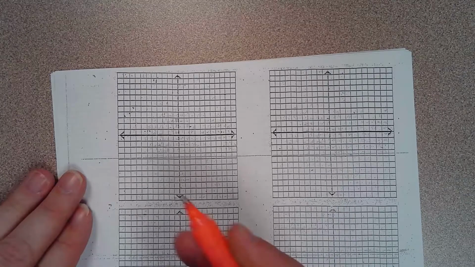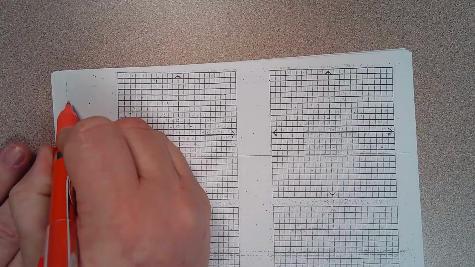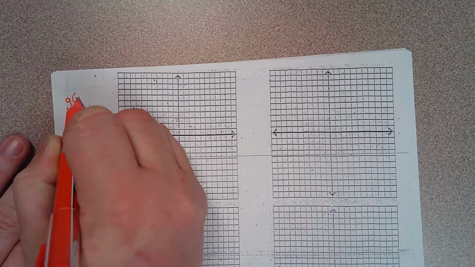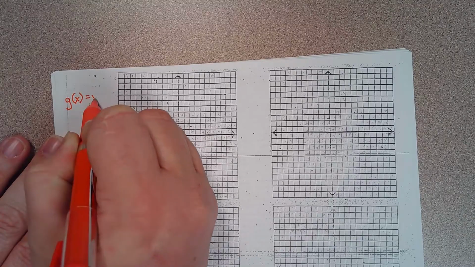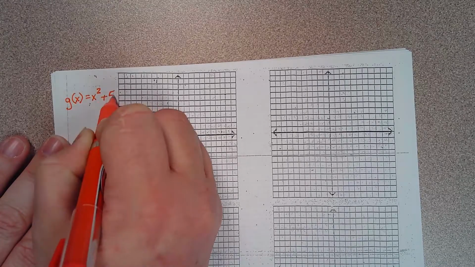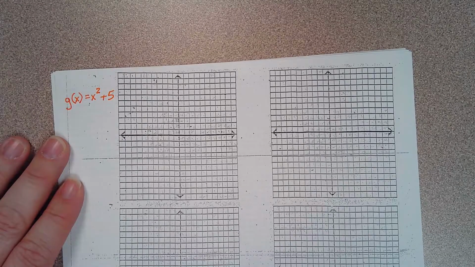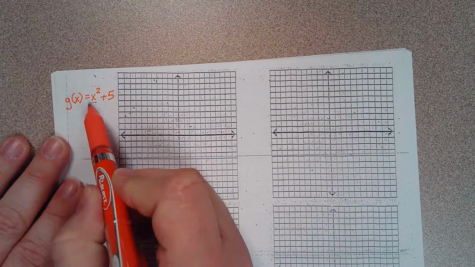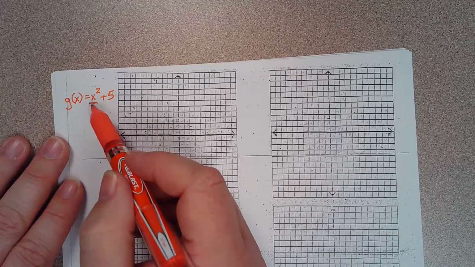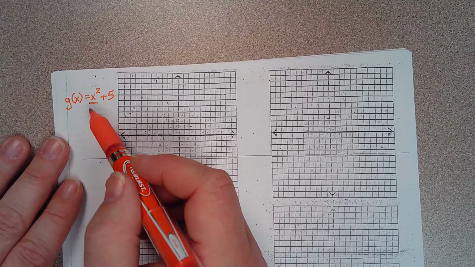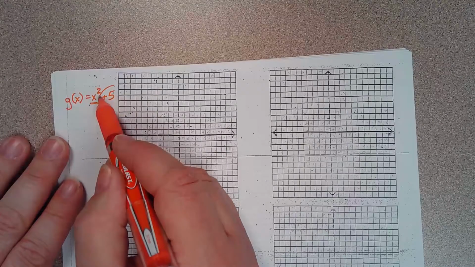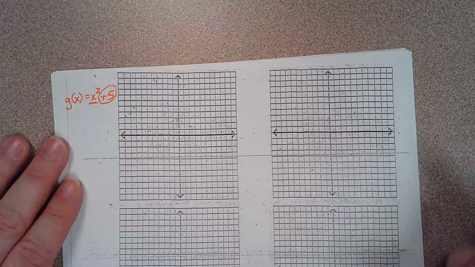So when we look at something given to us, in this case we have g of x equals x squared plus 5. What we need to take into consideration is that anything that's got the x squared is going to be the x value of the vertex. Anything tagged on behind it is going to be your y value.